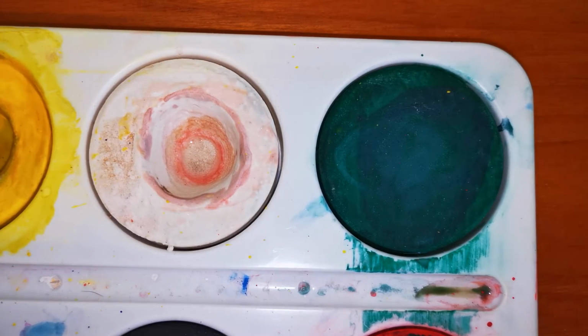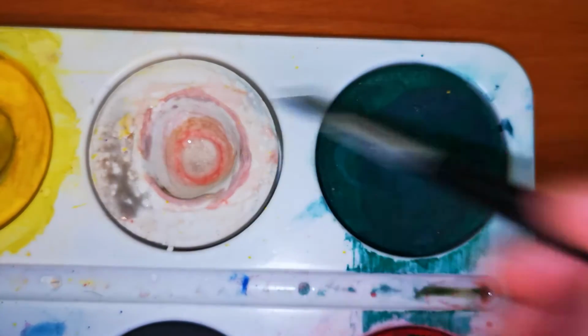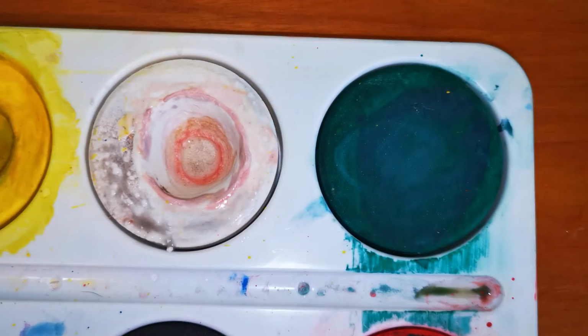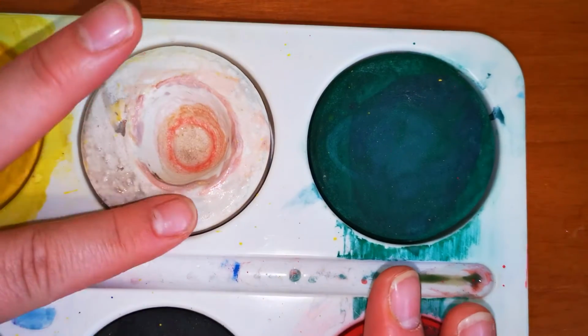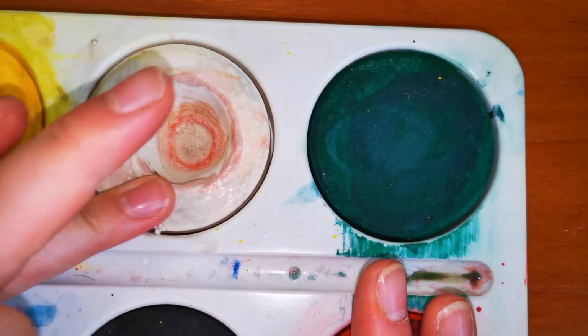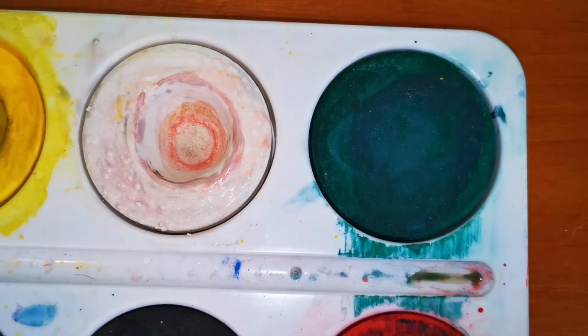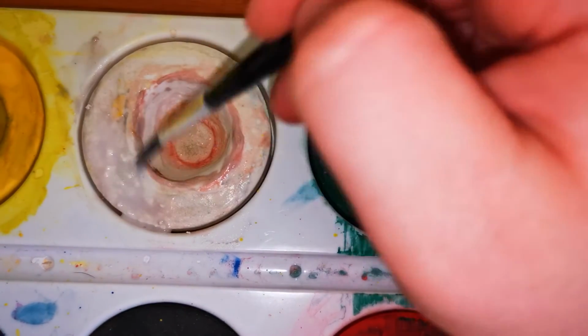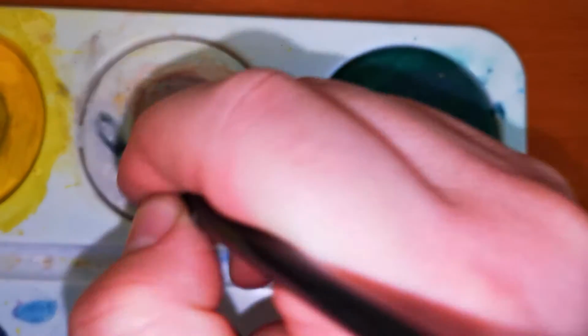So what I'm going to do, using my paintbrush, mine looks a little bit dirty. It might be the case that your white is a little bit dirty and it might need just wiping down with a tissue. That's better.